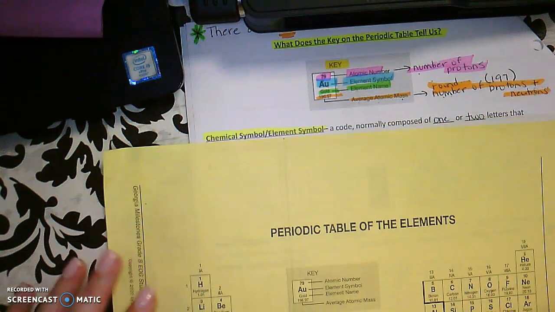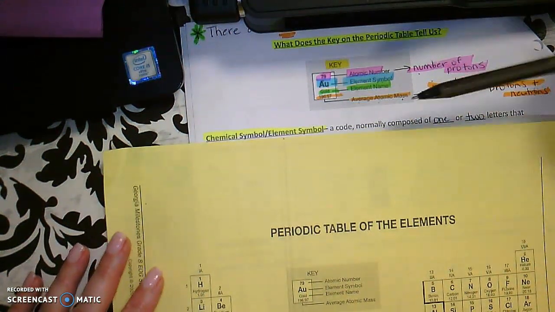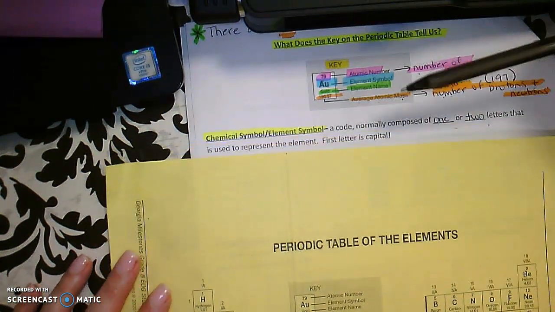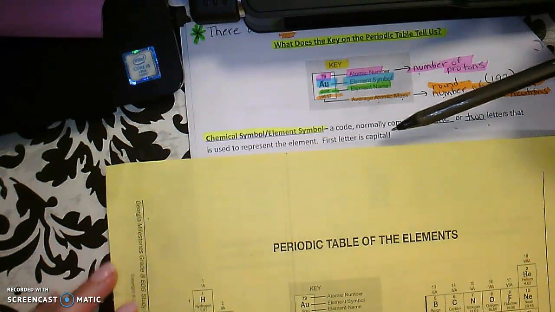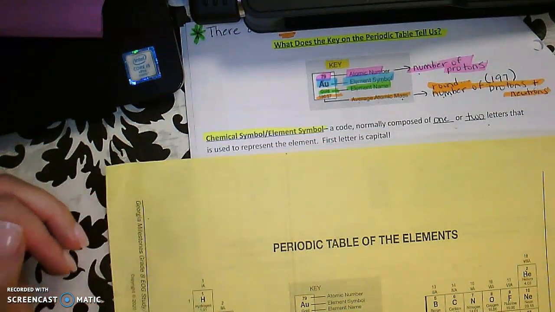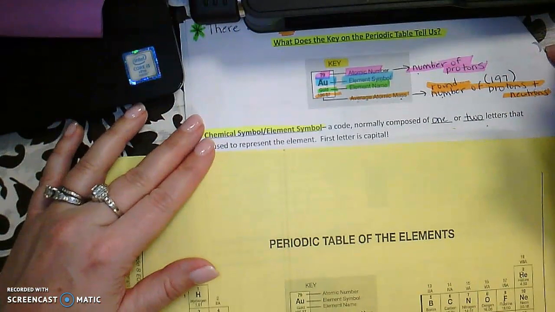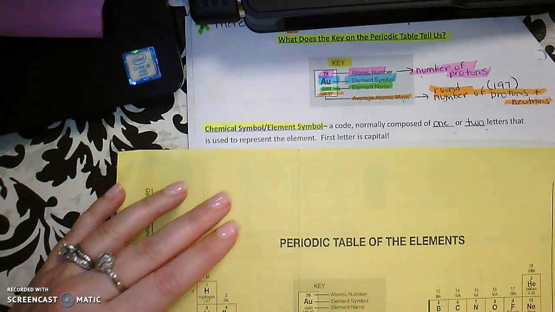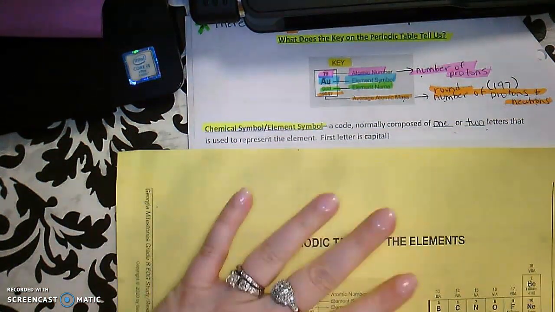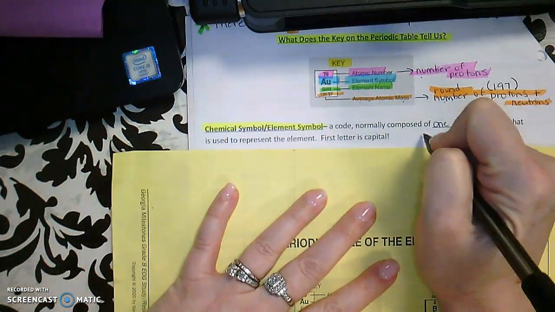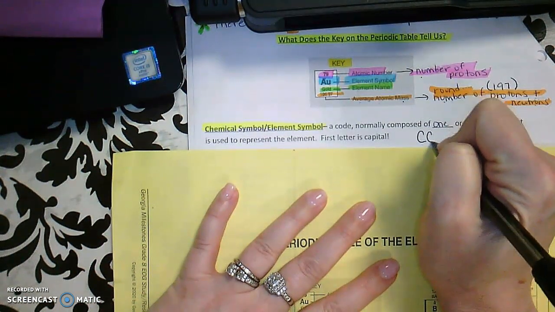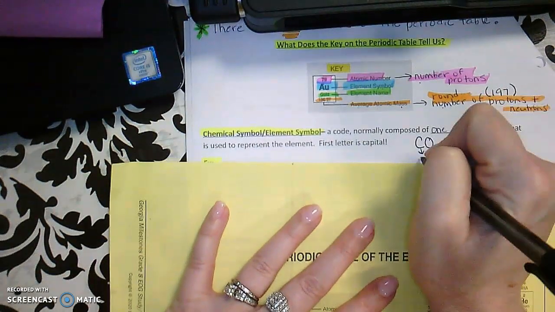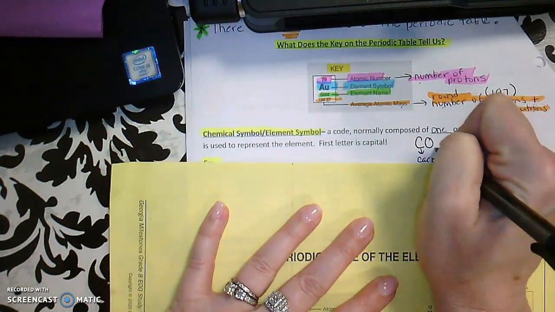All right, so the chemical symbol, or the element symbol, is a code normally composed of 1 or 2 letters that is used to represent the element. The first letter is capital. We love creativity, but you cannot be creative when it comes to writing chemical symbols, because you could really mess something up. For example, if you wrote CO to a chemist, that is carbon and that is oxygen.